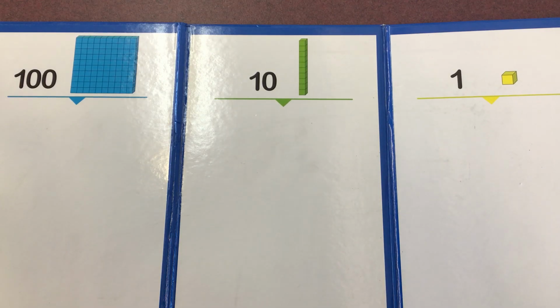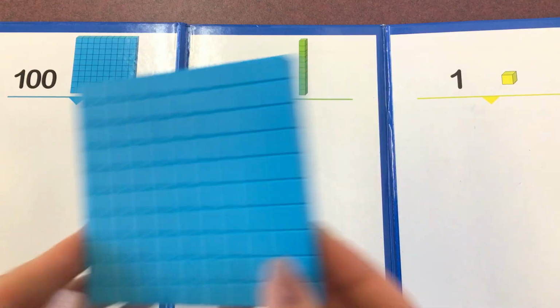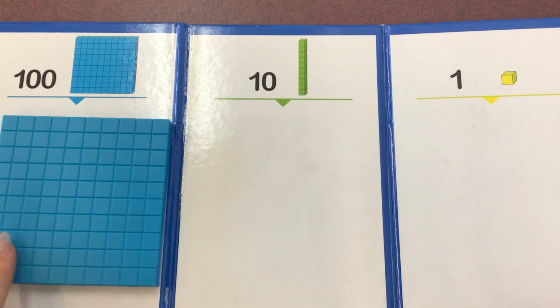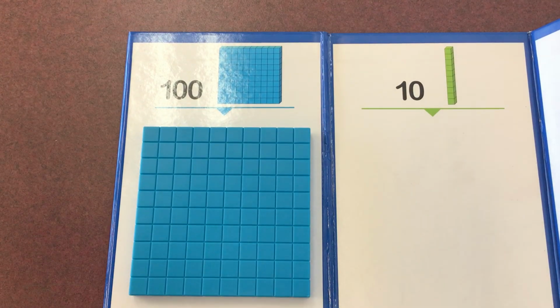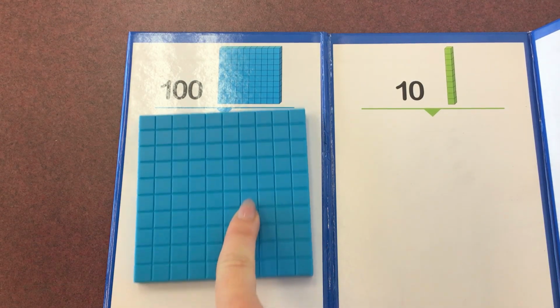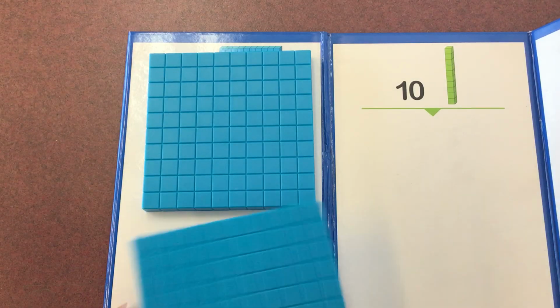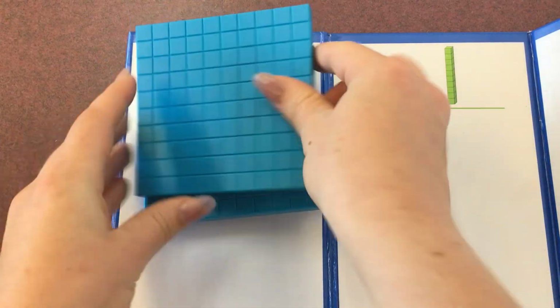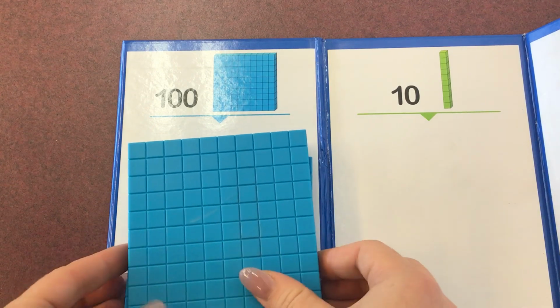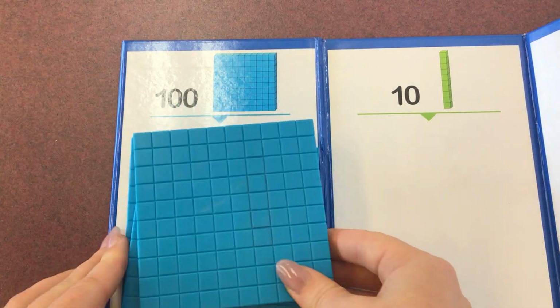So I know that this is 100, and so I'm going to put that into the hundreds place. So that is from 147. I know there's 100 in 147. And then we're adding 214, and I know that there are 200 in 214. So now I have 3 hundreds.